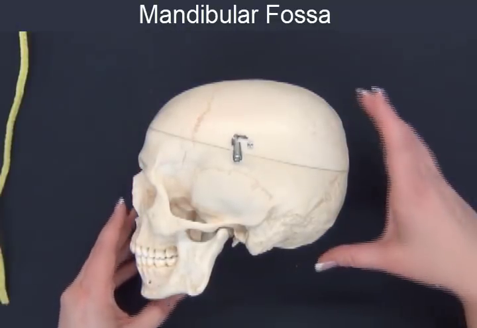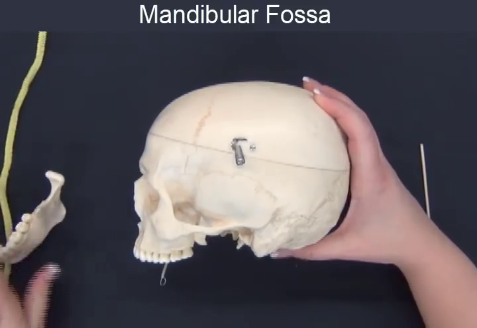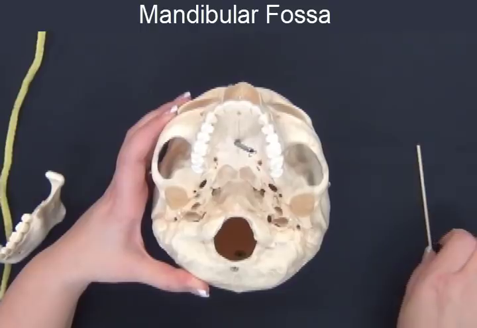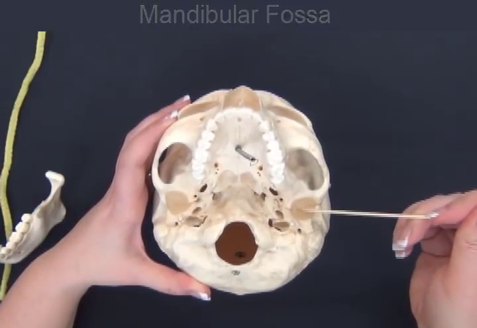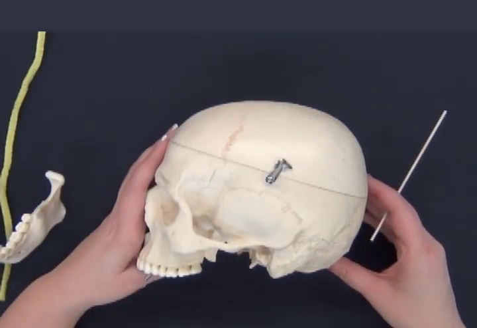If we remove the mandible and turn the skull so that you see the inferior, you could see that this would be a depression. Again, let's look at the lateral view of the skull.